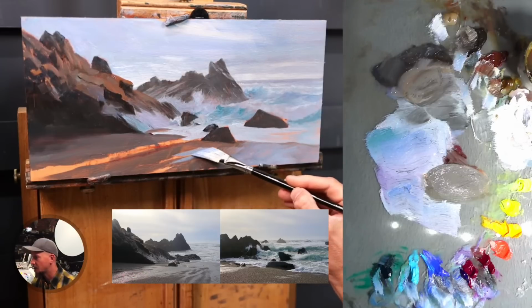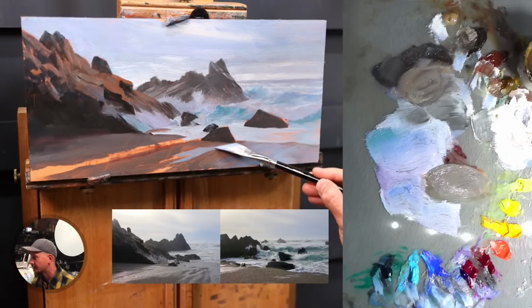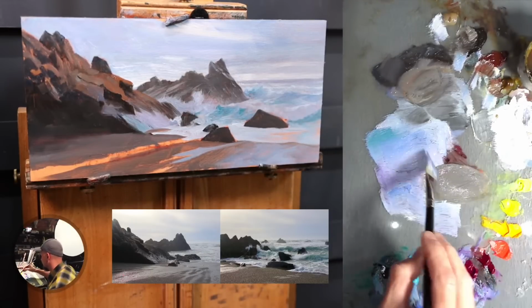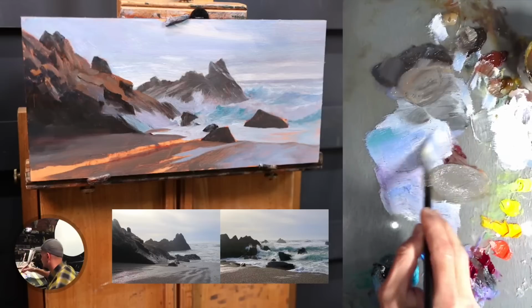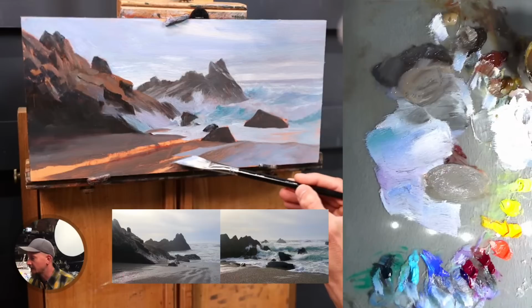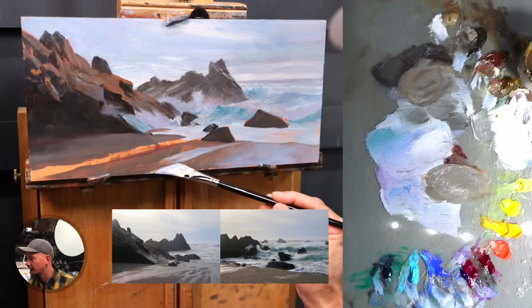So as I move towards my left now, because I want to start creating some of that silvery effect, I'm going to need to lighten my tone. So a little bit of titanium white, a little bit of Kremnitz white. And let's start to lighten the tone of some of this gray and drag that through.